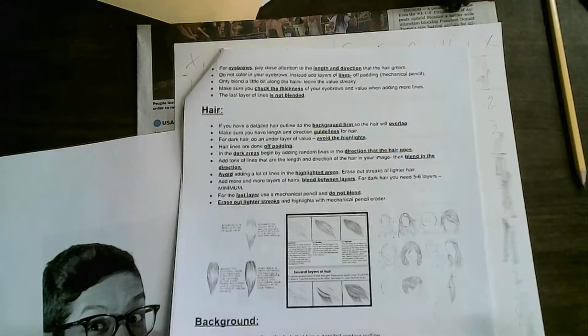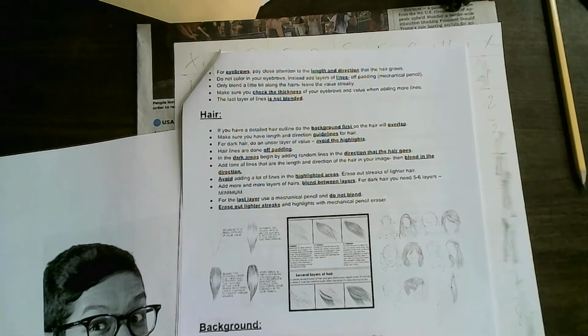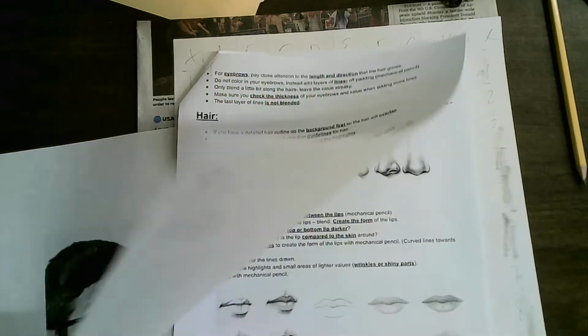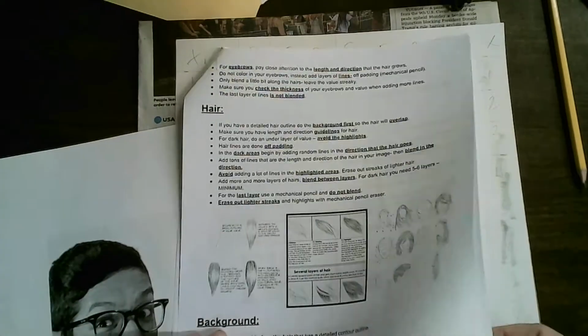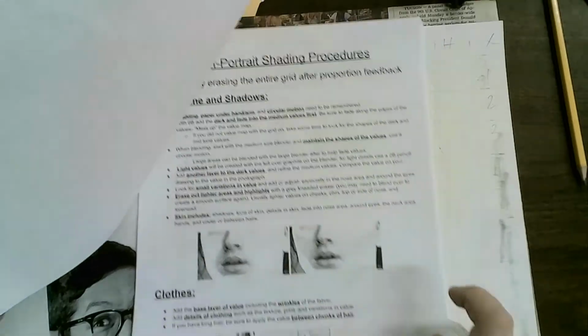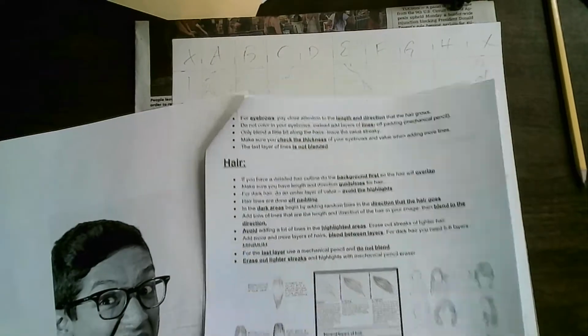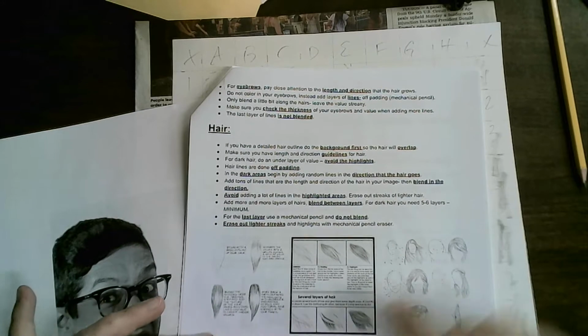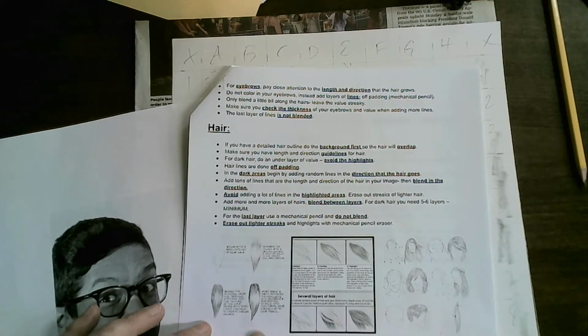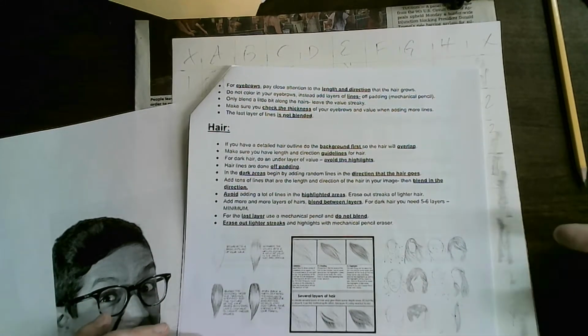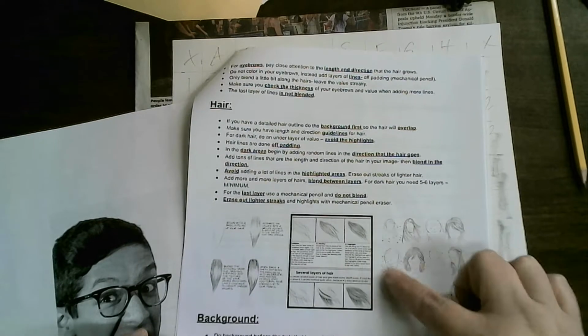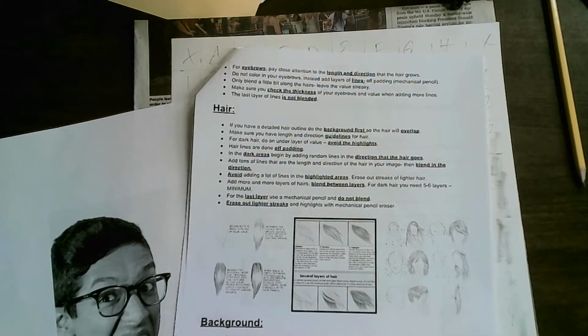So in the Google Classroom are those process notes for shading, which the first page looks like that in the Google Classroom. I think the fourth page is hair. It talks about length and direction, shows you how to do overlapping pieces, and shows you some arrows for guidelines.